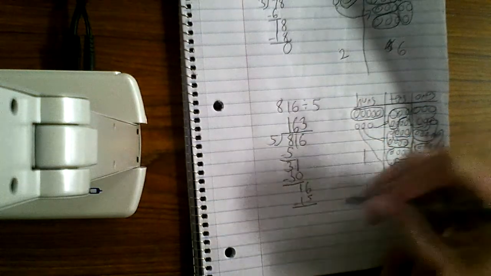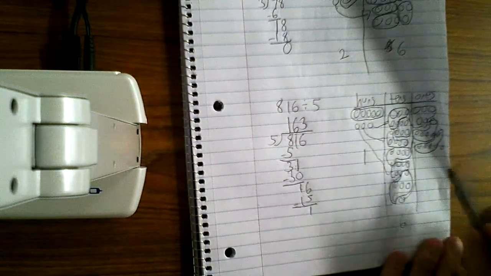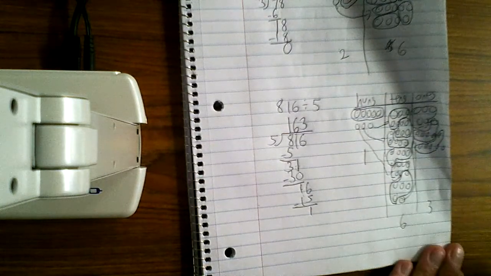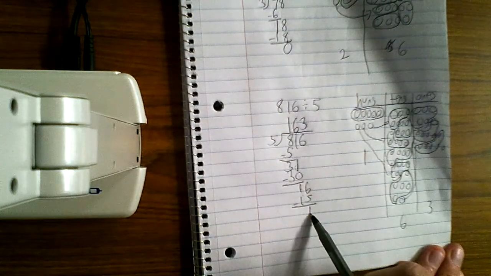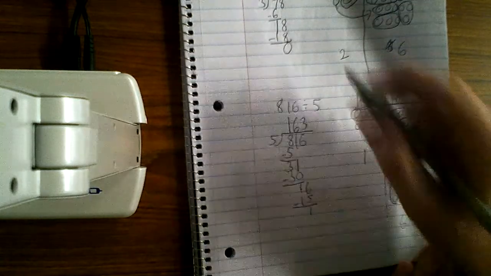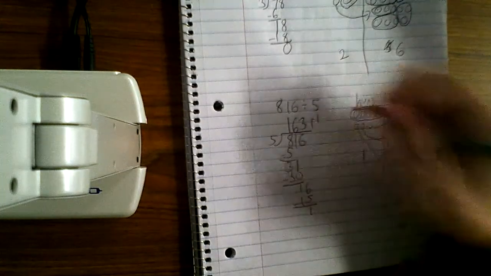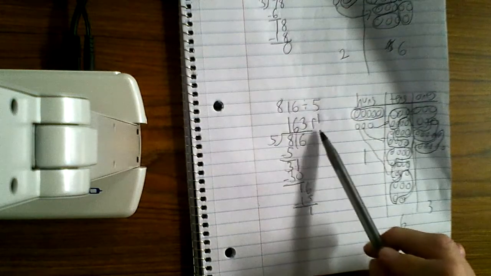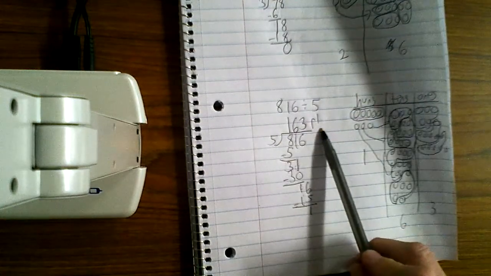Let's take that away to see what the remainder is. And the remainder is 1, and we see it right there. So we could make 3 groups of 5 here. And now we have this remainder, and there's nothing left to regroup, so we're finished, and this becomes the remainder. So 816 divided by 5 is 163 with the remainder of 1. Okay?